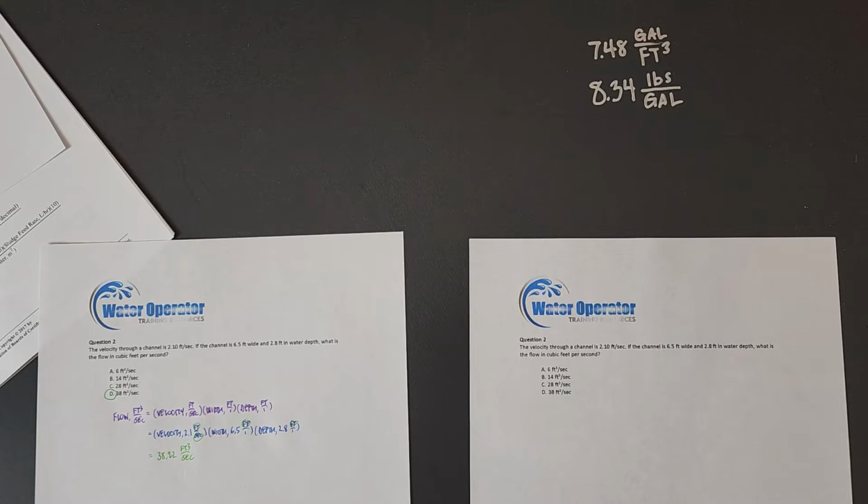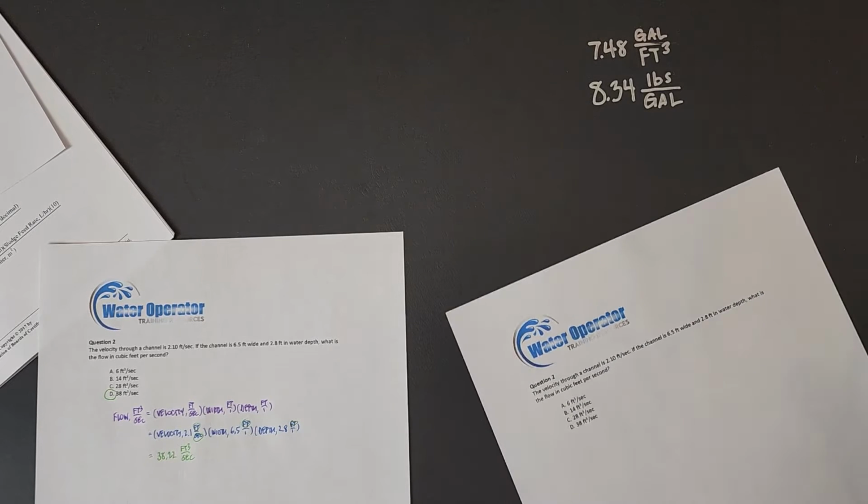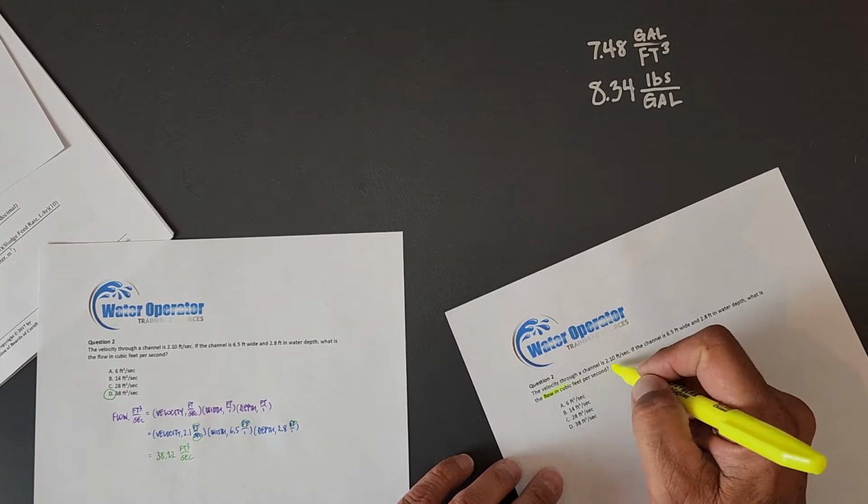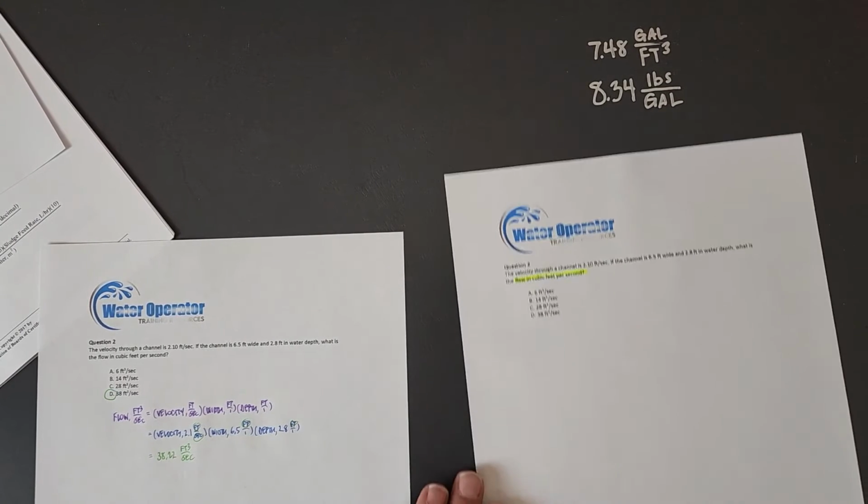Question number 2. The velocity through a channel is 2.1 feet per second. If the channel is 6.5 feet wide and 2.8 feet in water depth, what is the flow in cubic feet per second? So we want the flow in cubic feet per second.